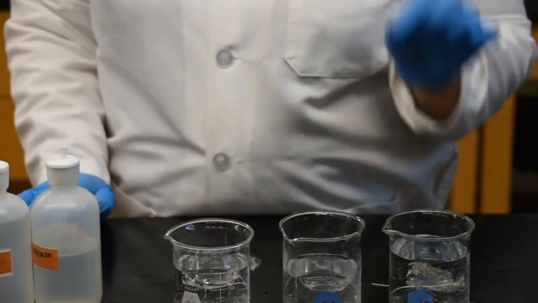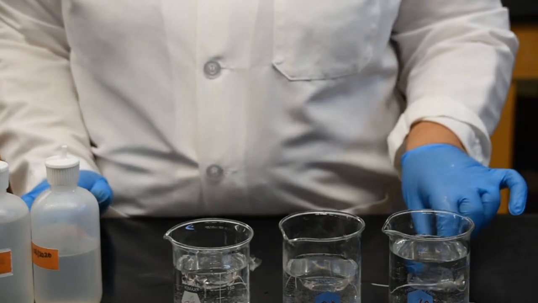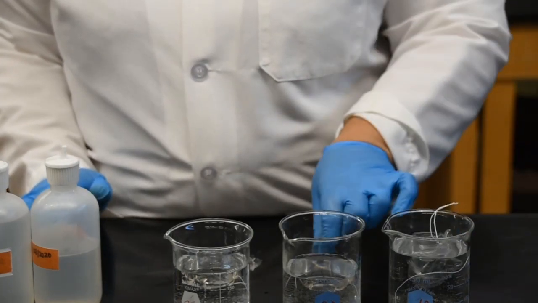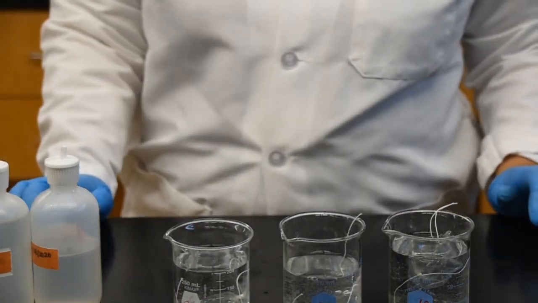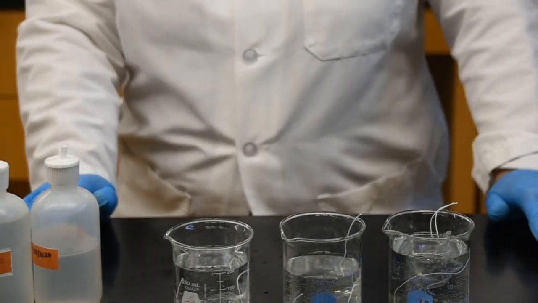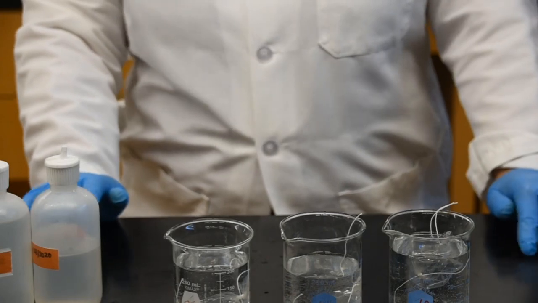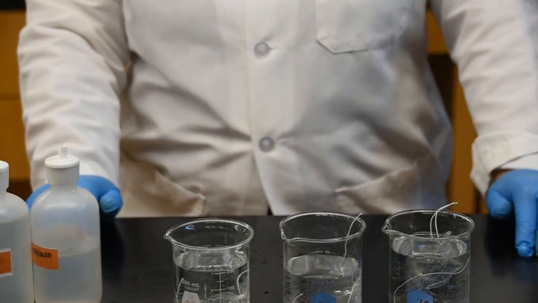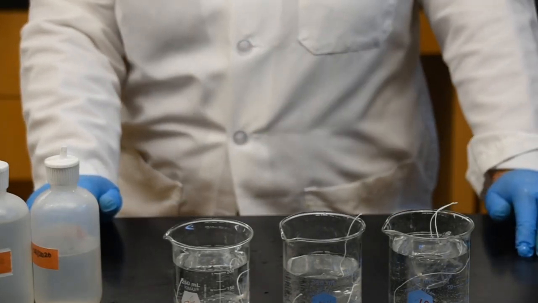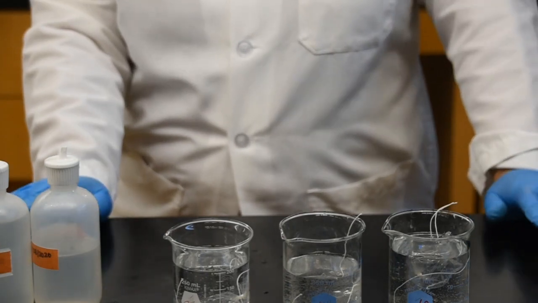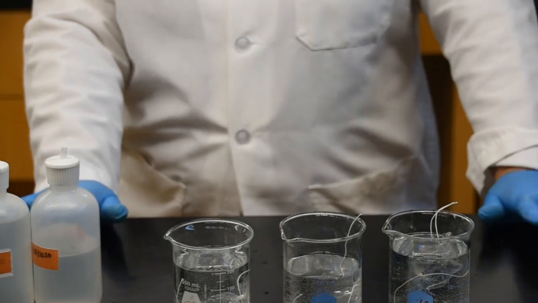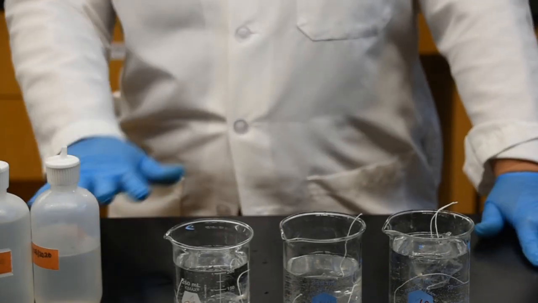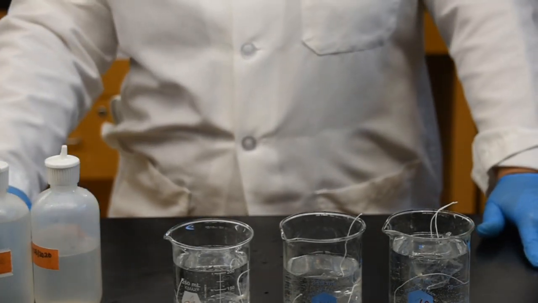So again, I'm going to, simultaneously, introduce these baggies into the water and start a timer that will run for 45 minutes. I'm going to weigh these baggies again, and I'm going to see which of these baggies have gained the least weight versus the most weight. Based on that, I can answer my prediction of how the percentage of sugar affects my osmotic pressure.